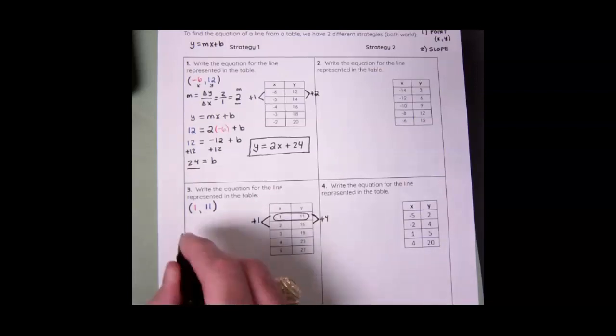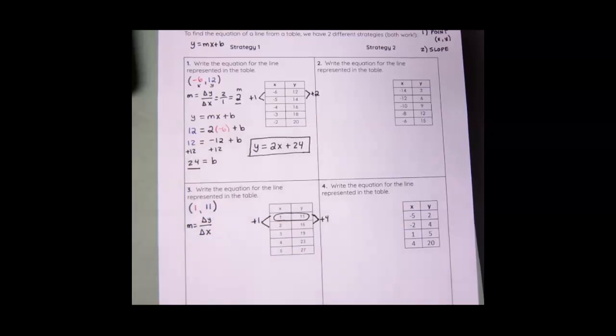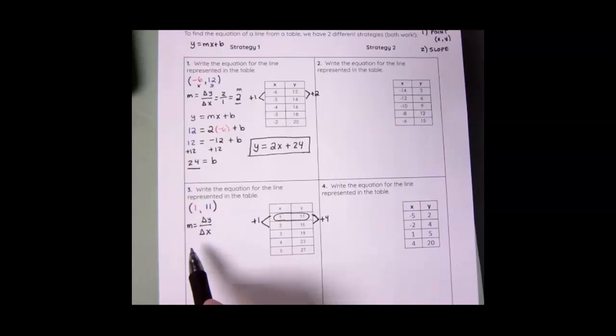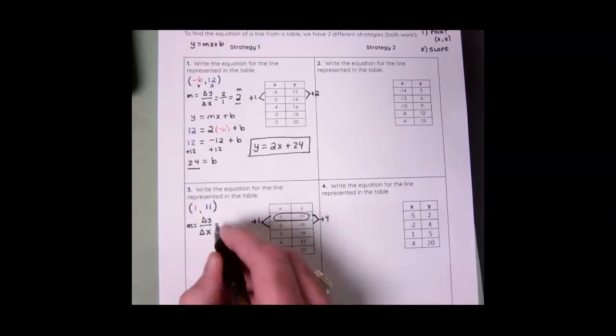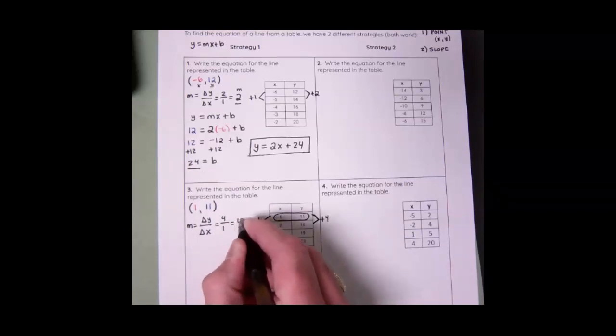Okay, so my slope would be my change in y over my change in x, right? That triangle is another way of saying delta, like change. So that's the change in y, change in x, as a way to abbreviate that. My change in y is 4, my change in x is 1, so my slope is 4.